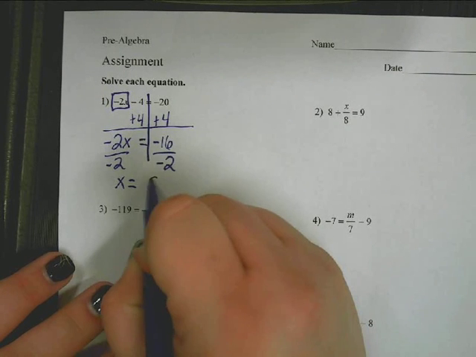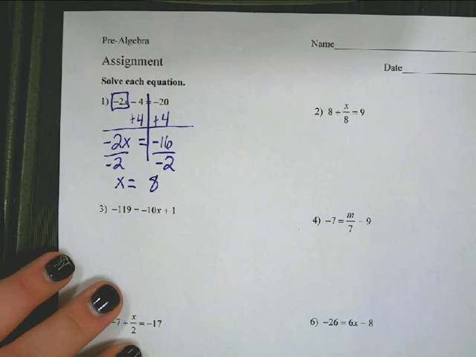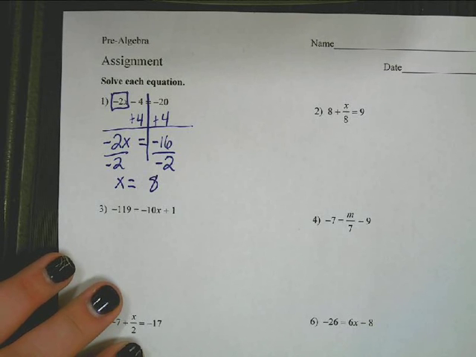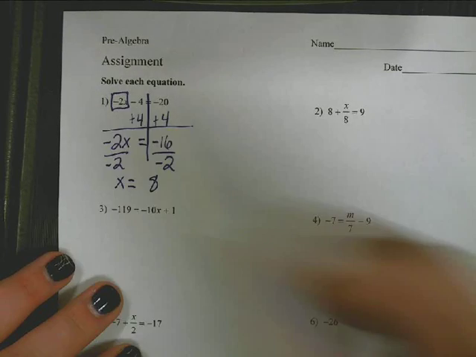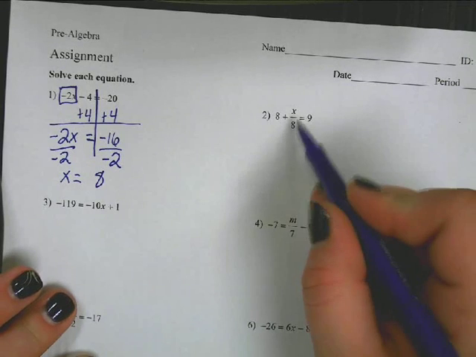Positive 8, because we've got negative divided by a negative. The number times it divides itself, and then we divide across the other number. We're just adding an extra step to what we've been doing. So you always divide when it's a number and a letter right next to each other. On number 2, we're not going to divide because it's already being divided.